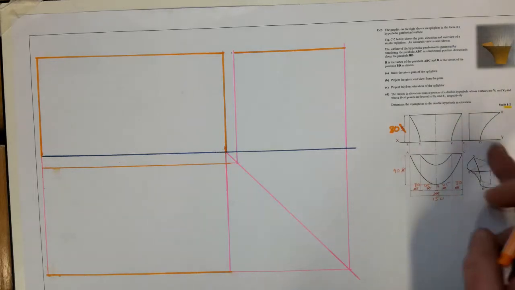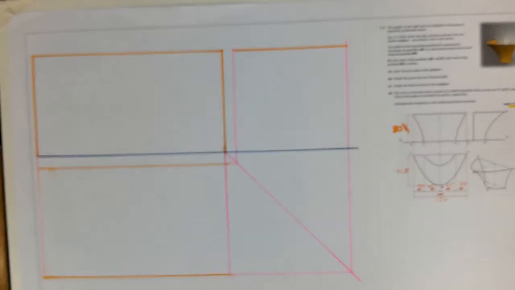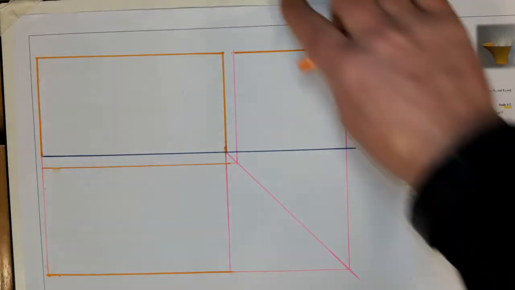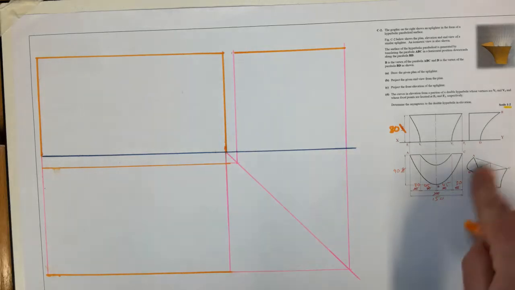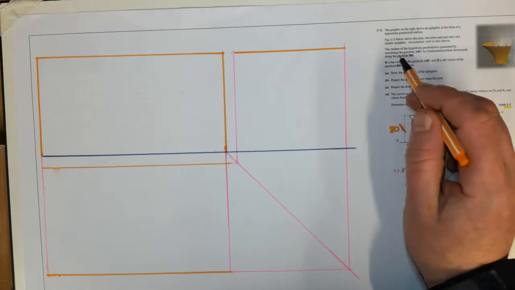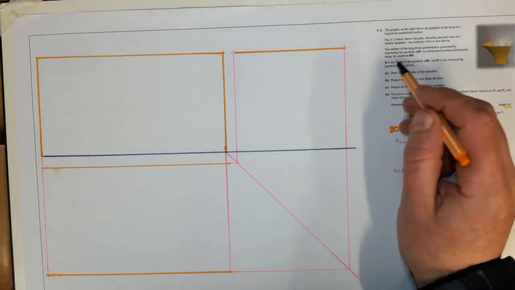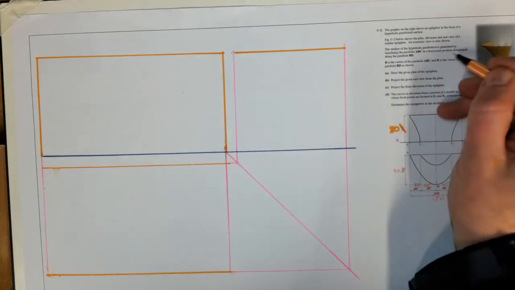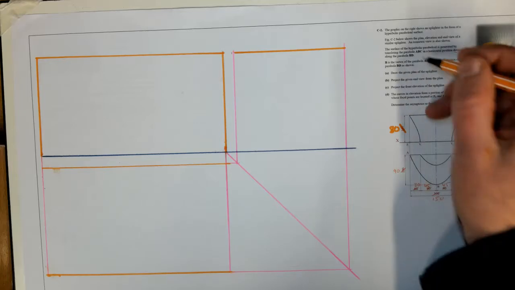An isometric view, in case you forgot from junior cert or in case you're new to the subject, is basically just a 3D view. It's a type of 3D view. You should have seen it in SolidWorks anyway. The surface of the hyperbolic paraboloid is generated by translating the parabola ABC in a horizontal position downwards along the parabola BD. So the only difference there is the downward. In other words, it's moving down along it, rather than usually it says in an upright position.